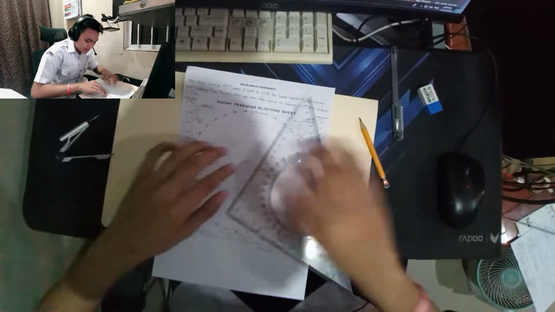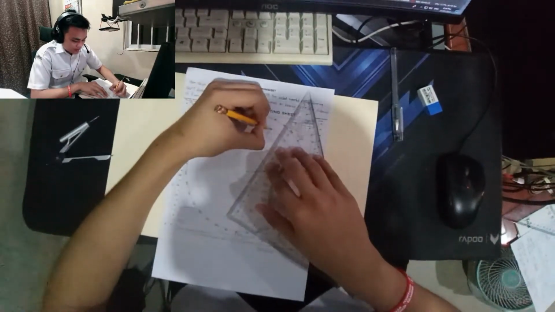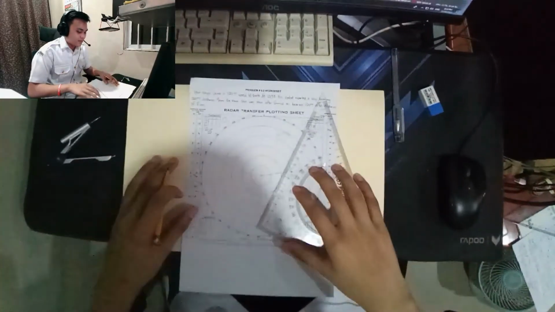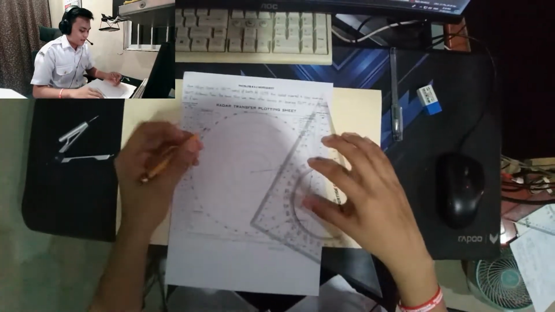So here, this is our first bearing. Label this one as R, and then the time of 1500 hours.